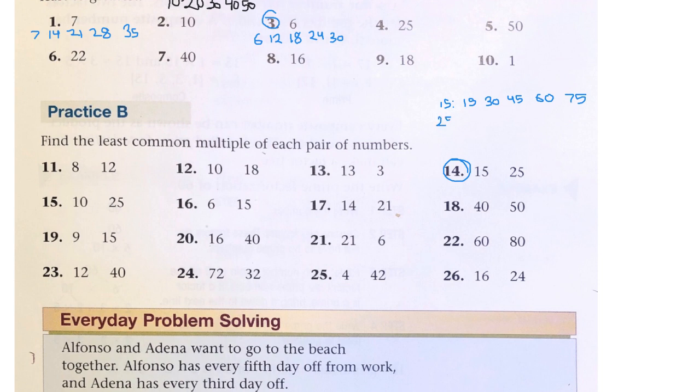For 25, 1 times 25 is 25. 2 times 25 is 50. 3 times 25 is 75. 4 times 25 is 100. And 5 times 25 is 125.